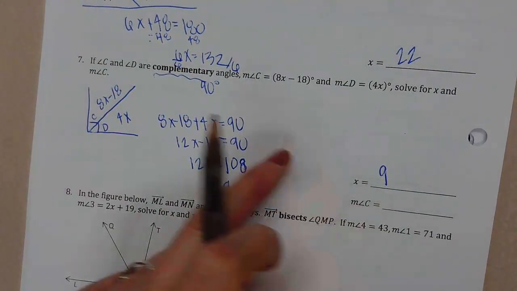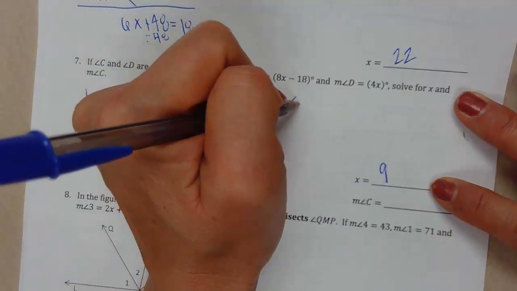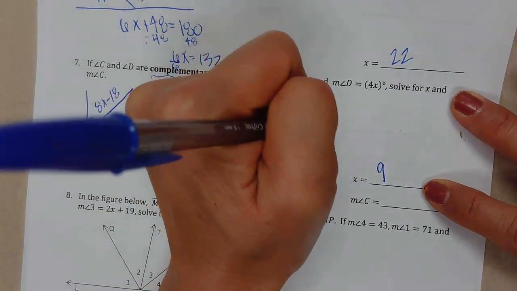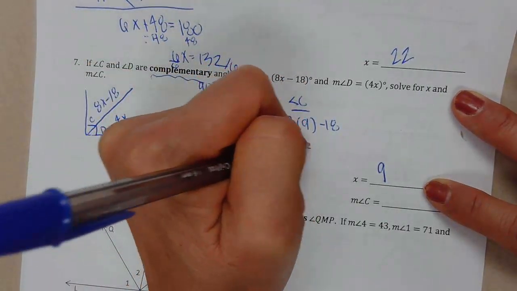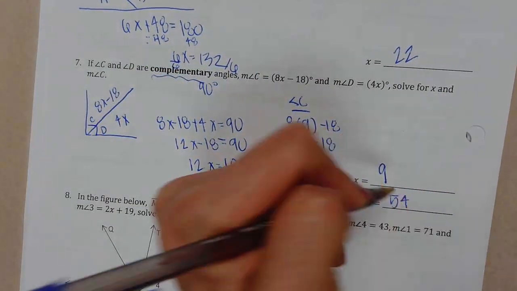Okay, it says to solve for angle C, which is right here. So angle C is going to be 8 times 9 minus 18, 72 minus 18, and that will give me 54.